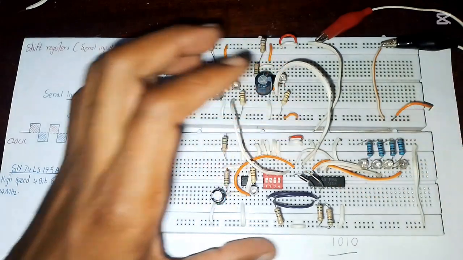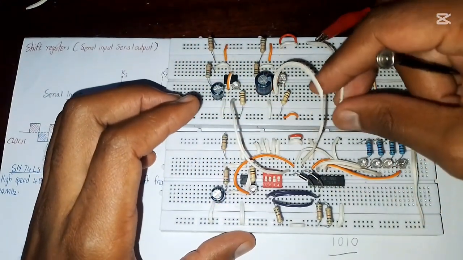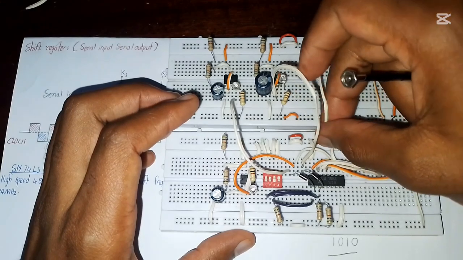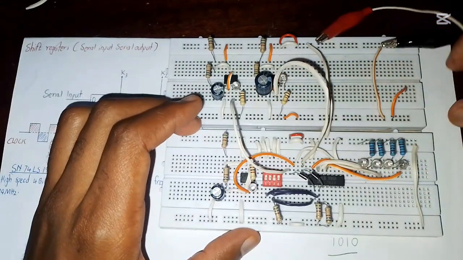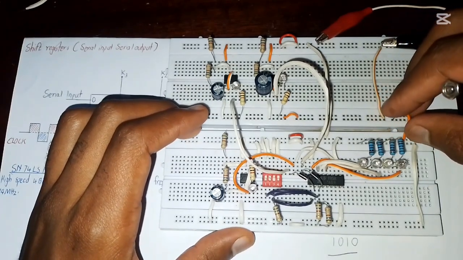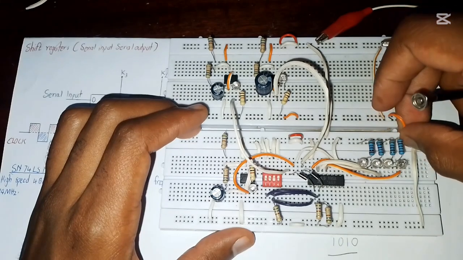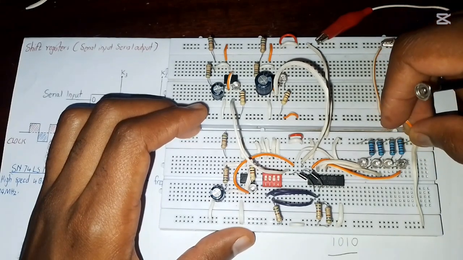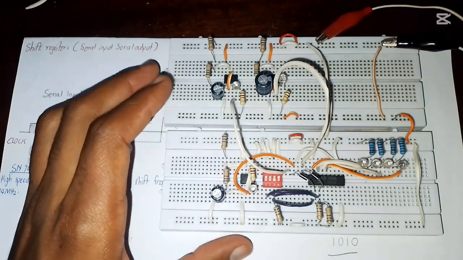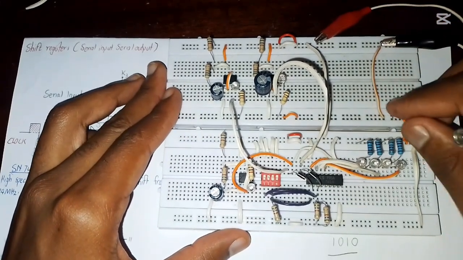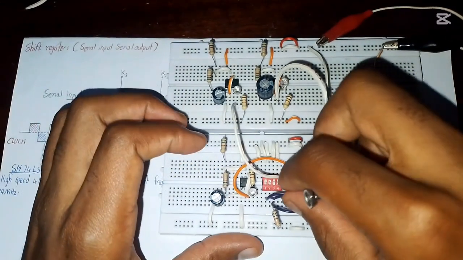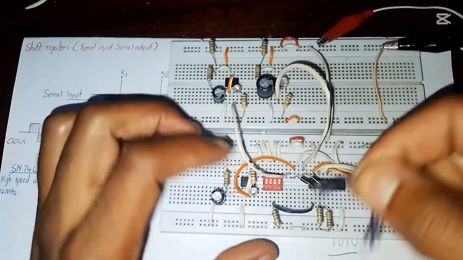Then this is the power supply, so I connect the power supply like that. Then this is the ground, so let's connect the ground. Like that. So we are going to just remove these two. We are not using them for now.